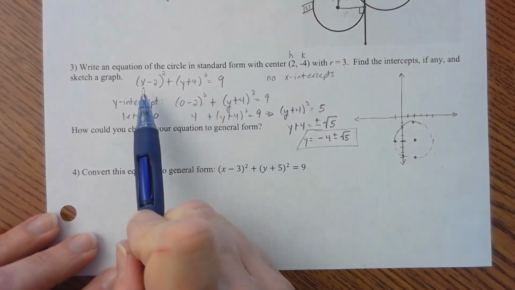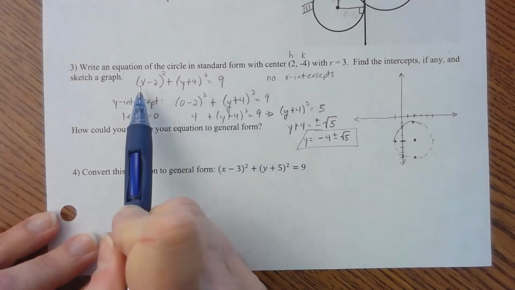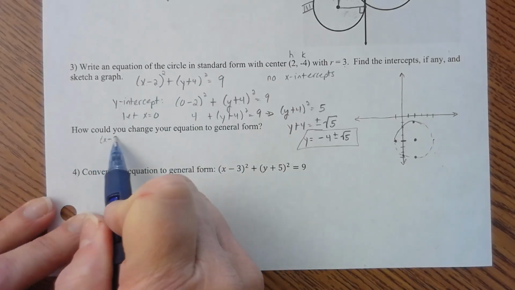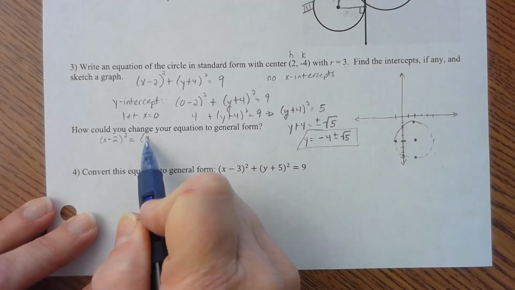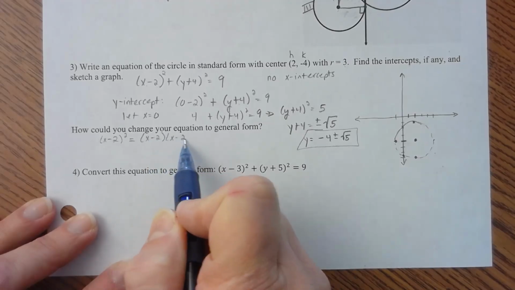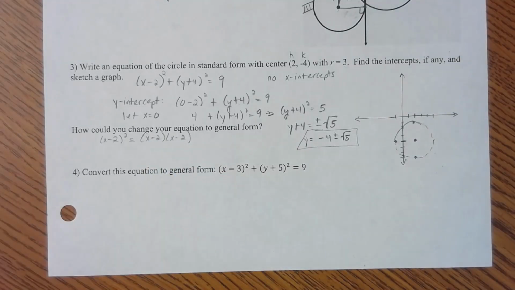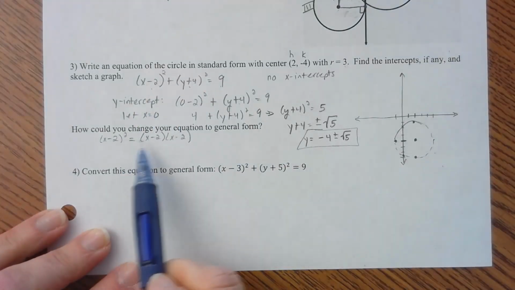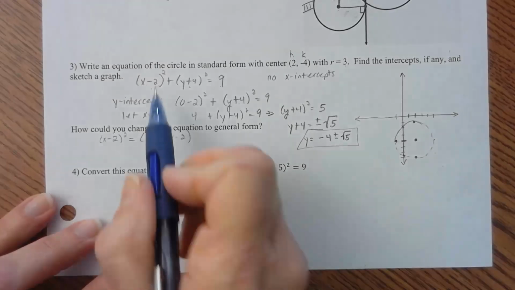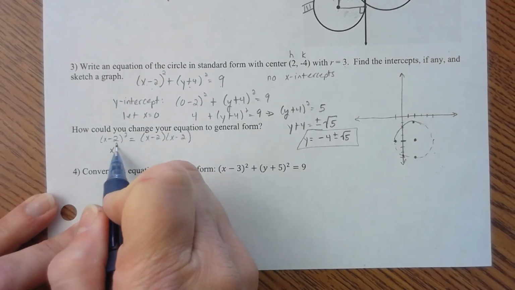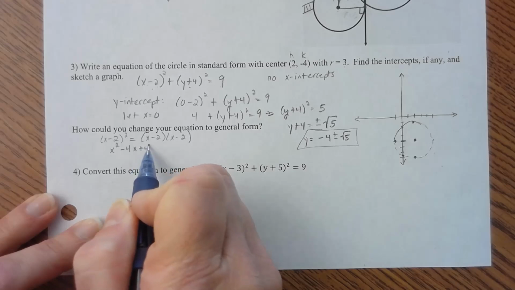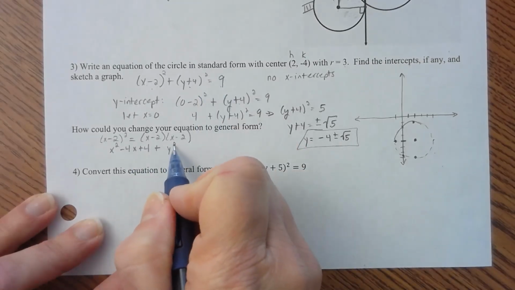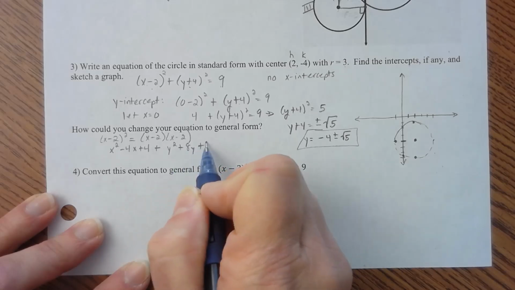To convert this equation into general form, all I have to do is multiply this out. Keep in mind, x minus 2 squared means x minus 2 times itself, so you're going to get 3 terms. I'm going to go ahead and multiply these out and then arrange the equation so it's in general form. X minus 2 squared is x squared minus 4x plus 4. Y plus 4 squared is y squared plus 8y plus 16.